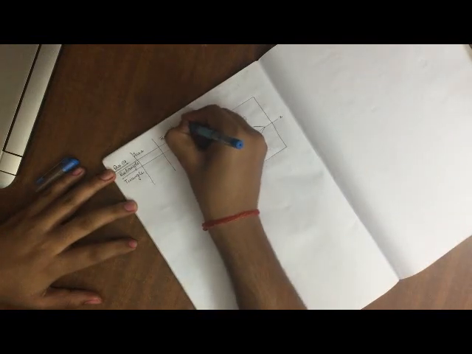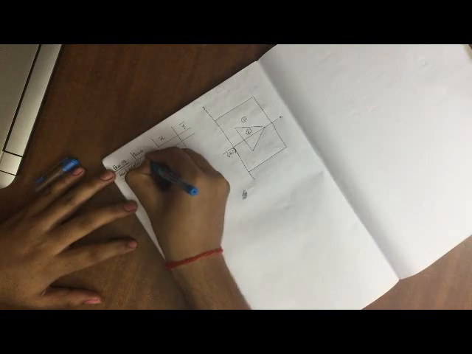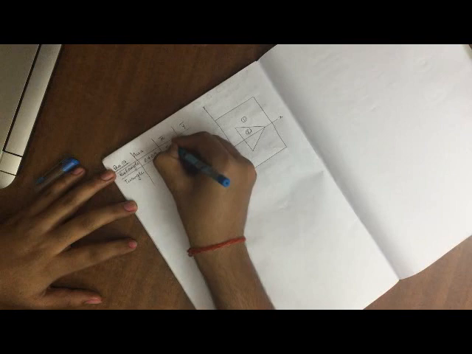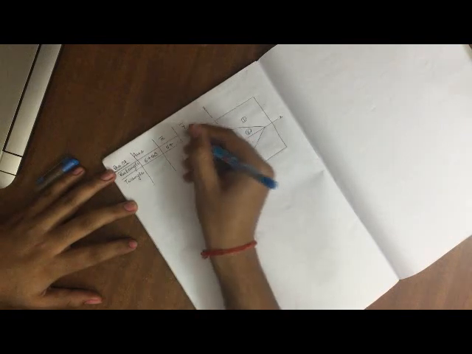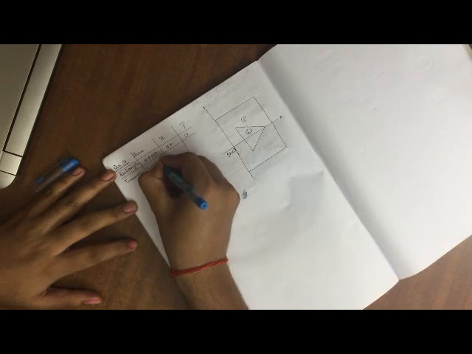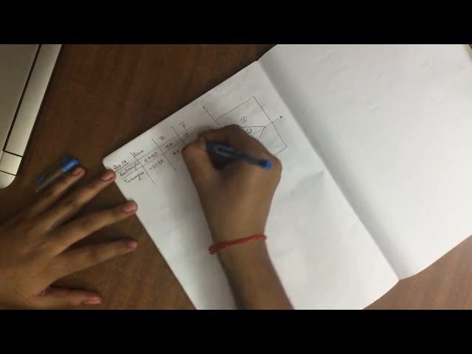The centroid of the rectangle and triangle: area of the rectangle is 6480, and its centroid x-coordinate is 54 and y-coordinate is 0. The triangle's area is 1296, its x-coordinate is 46 and y-coordinate is 0.